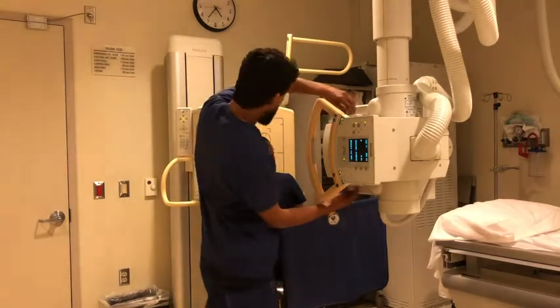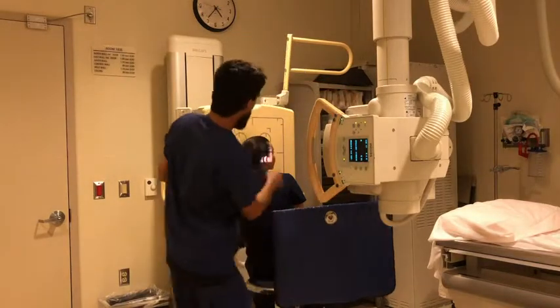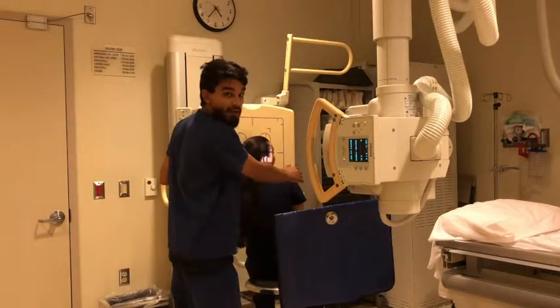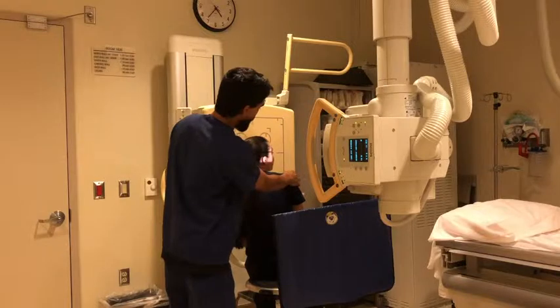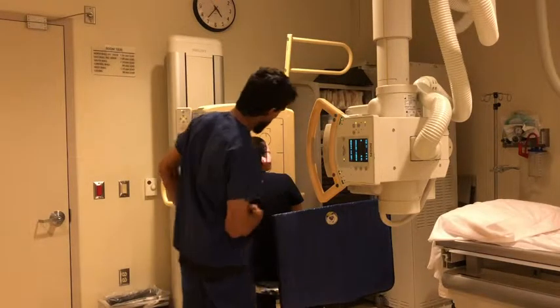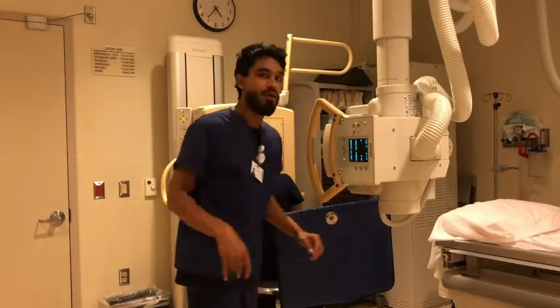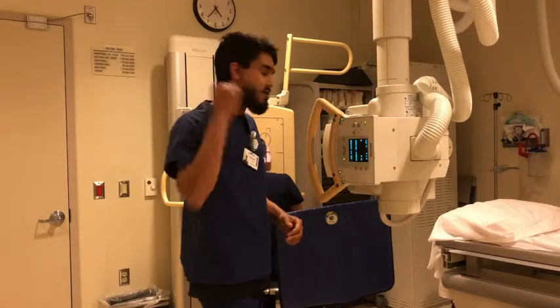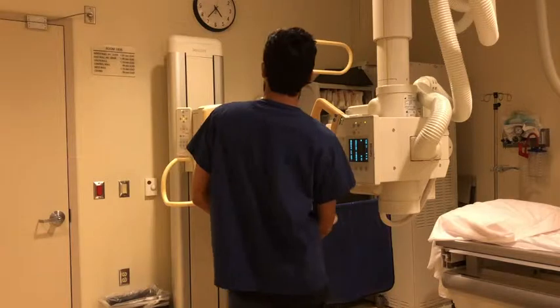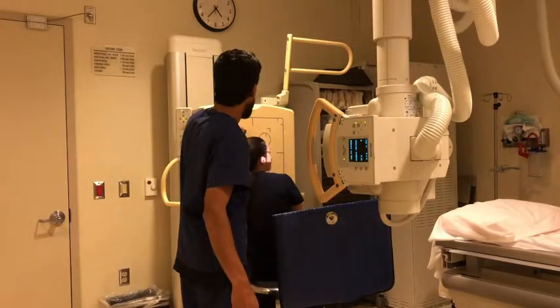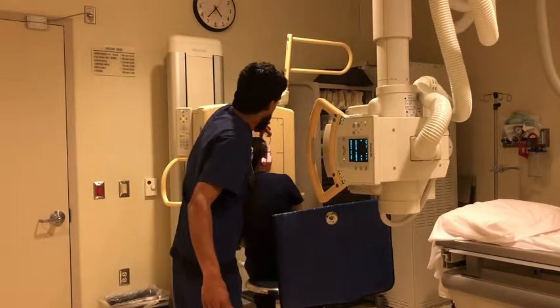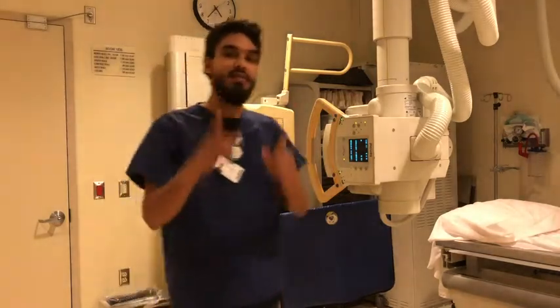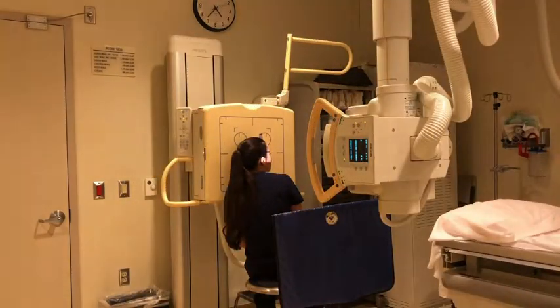Alright, so for this, we want the central ray to enter about 1/2 to 1 inch posterior to the outer canthus, and we're going to shoot this at 85 kV and 3 mAs. So I got my marker on the board, and we're ready to shoot the image. X-ray.